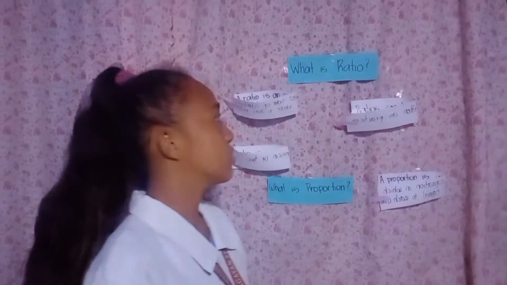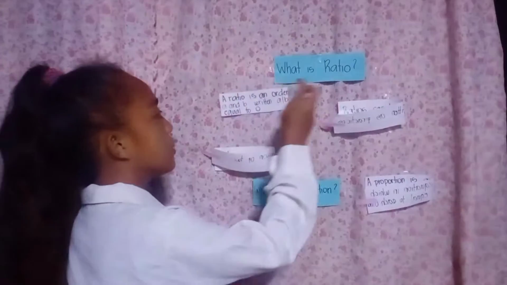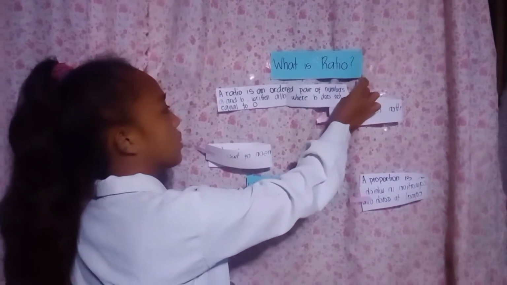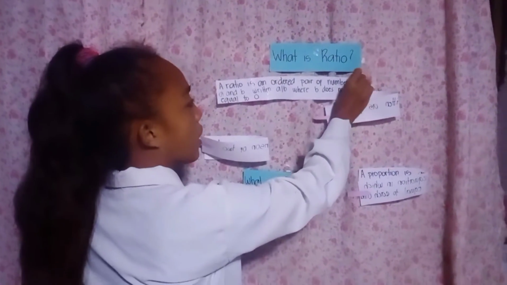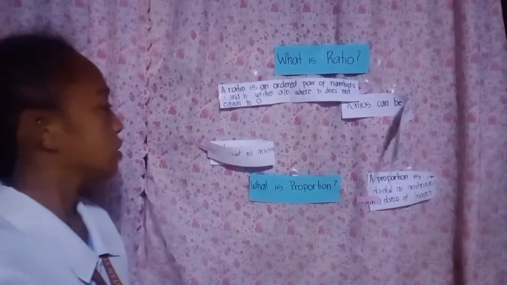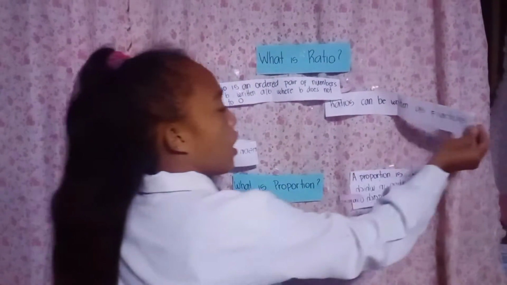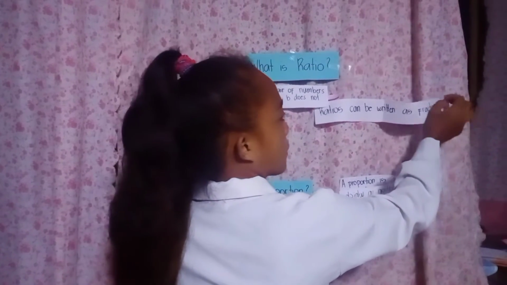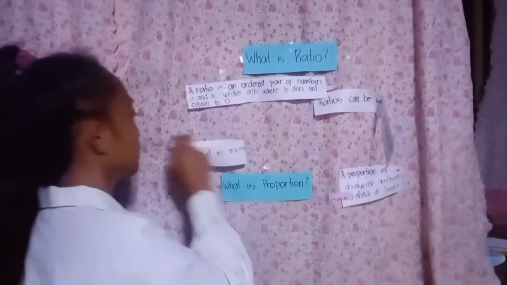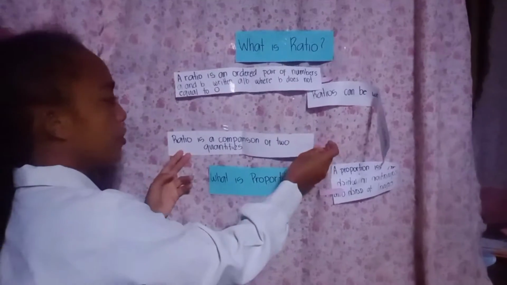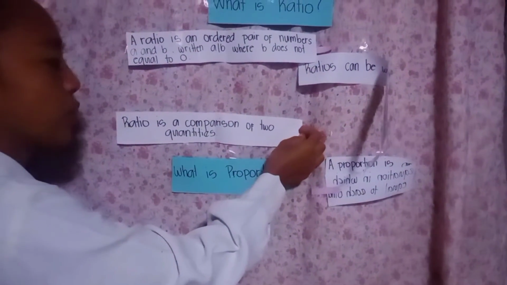Okay, class, what is ratio? Anyone who can say what is ratio? None? Okay. A ratio is an ordered pair of numbers A and B written A over B, where B does not equal 0. Ratio also can be written as a fraction. And ratio is a comparison of two quantities.